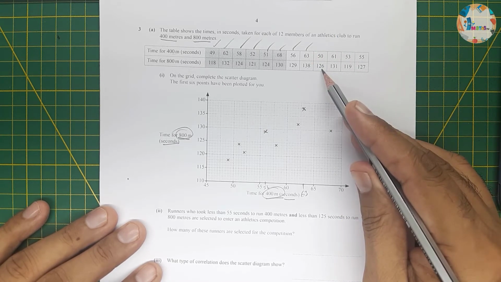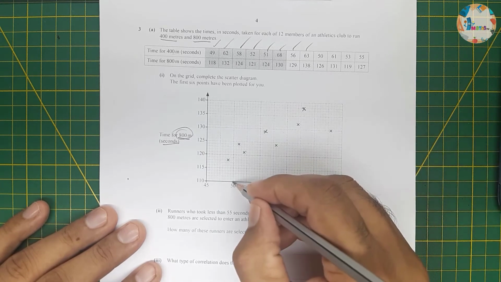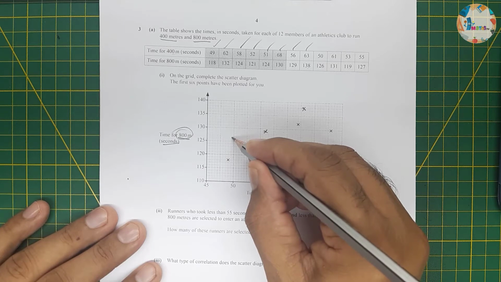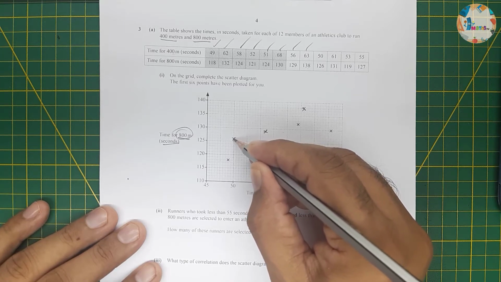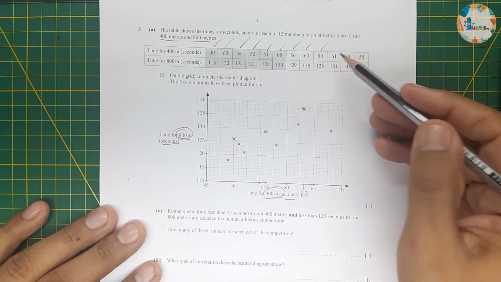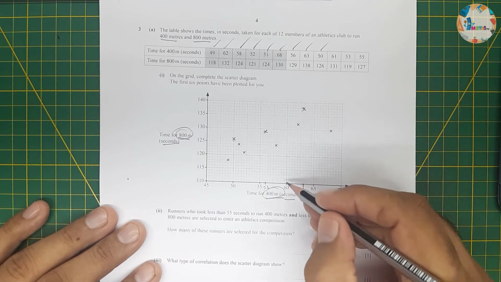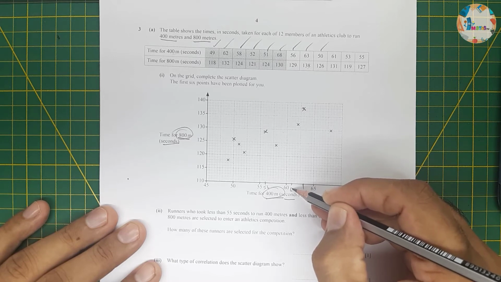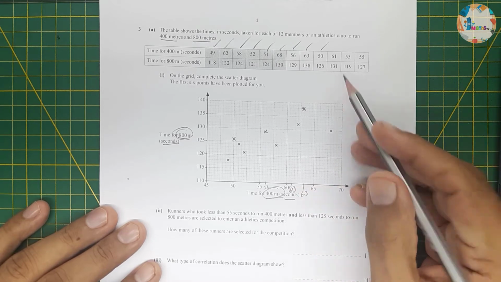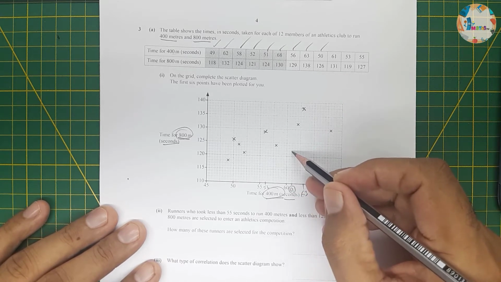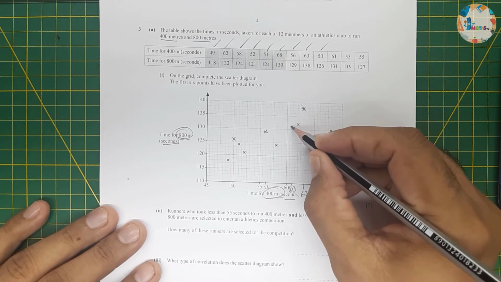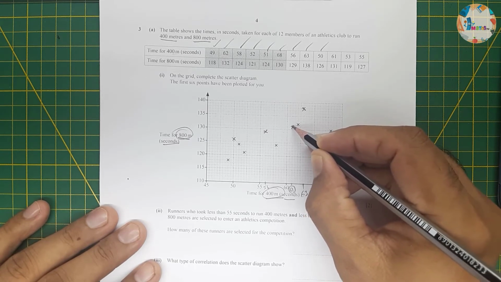50 and 126. So 50 is this, and 125. So 126 will be in this cross, and this one done. 61 and 131. So 61 will be this mark. This will be 61 and 130. 130 is this one, so 131 will be this cross.